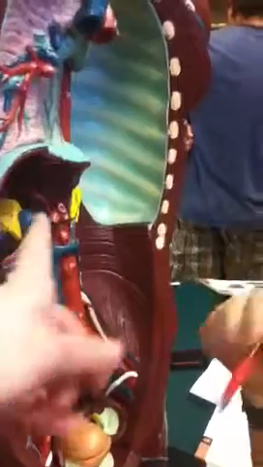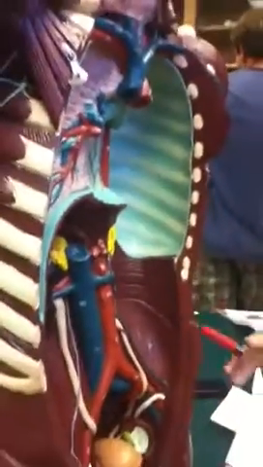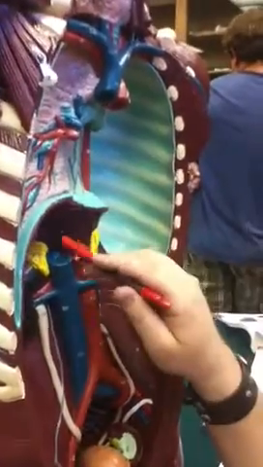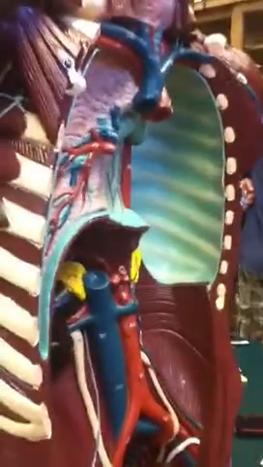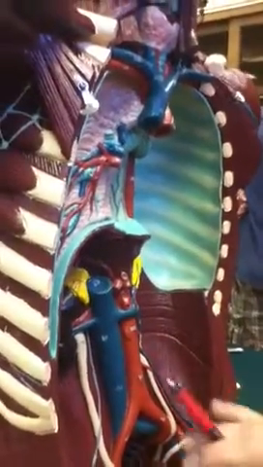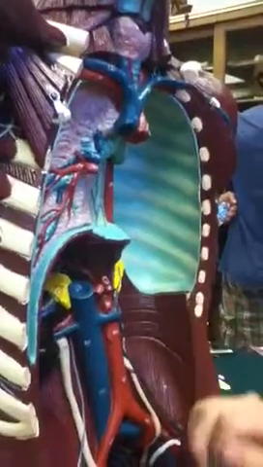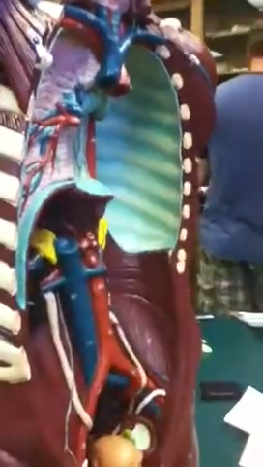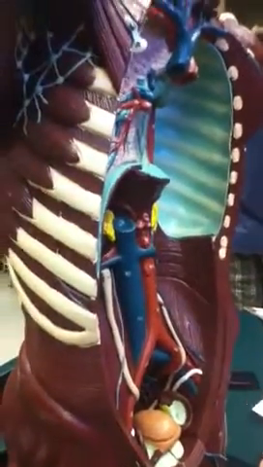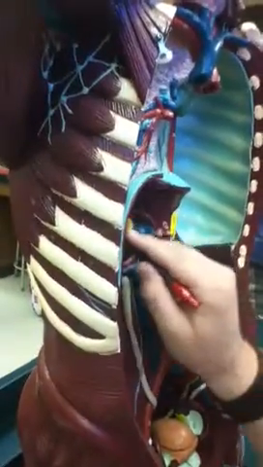And what's right here? Where's the phrenic? I think that is the phrenic. That is the phrenic. Yeah, that is the phrenic. It's supplying the blood vessels to the entire diaphragm. That long way there? Yes. You can see how it branches off into this muscle.